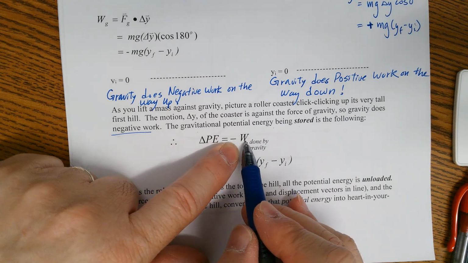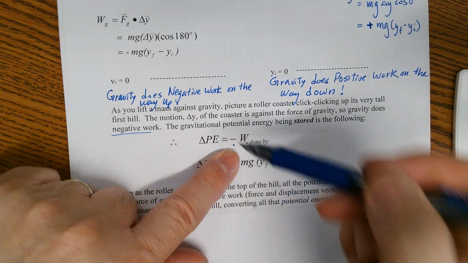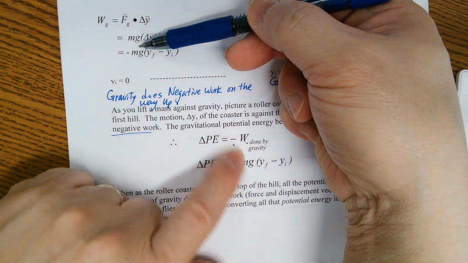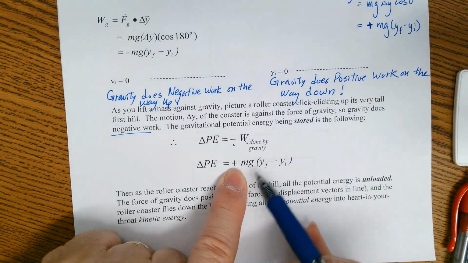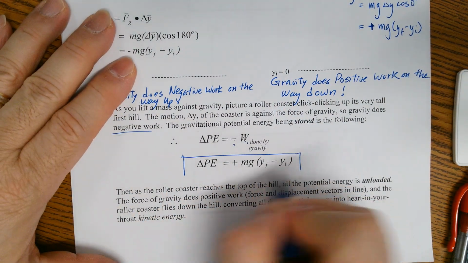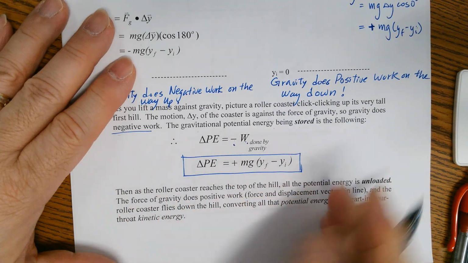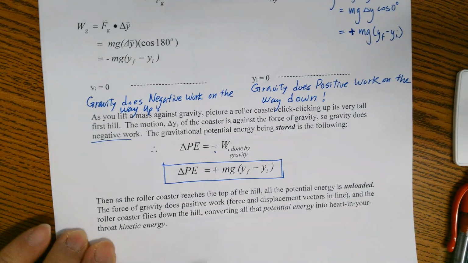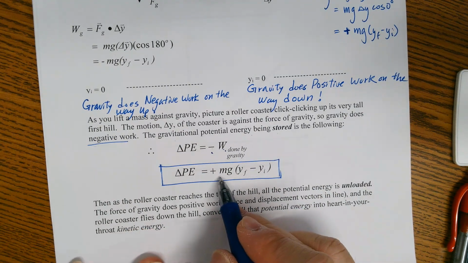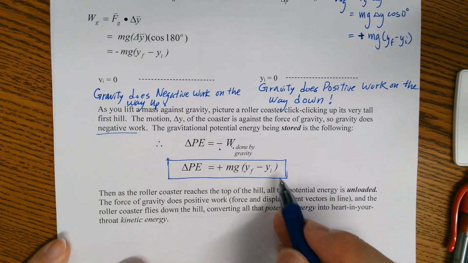So on the way up, the change in potential energy is the negative of negative mg delta y, so you'll get positive mg delta y. This is very important. So the change in potential energy is positive mg times y final minus y initial.